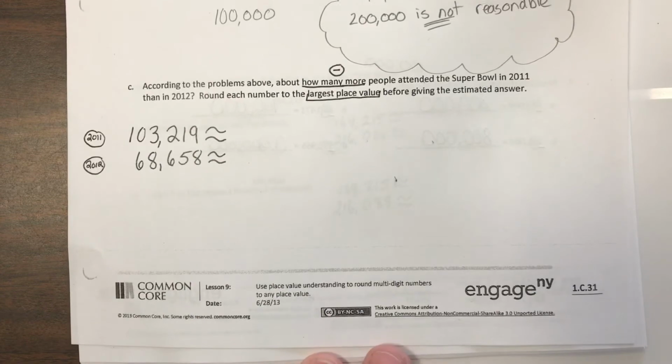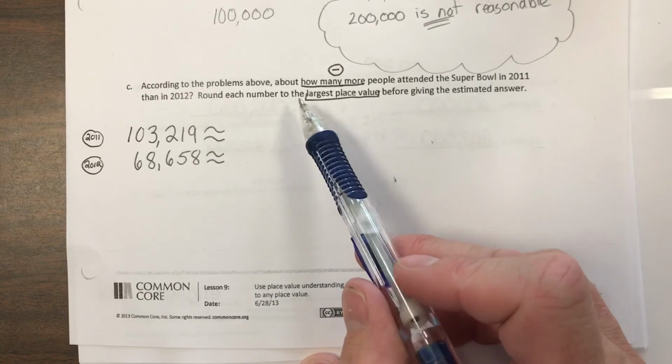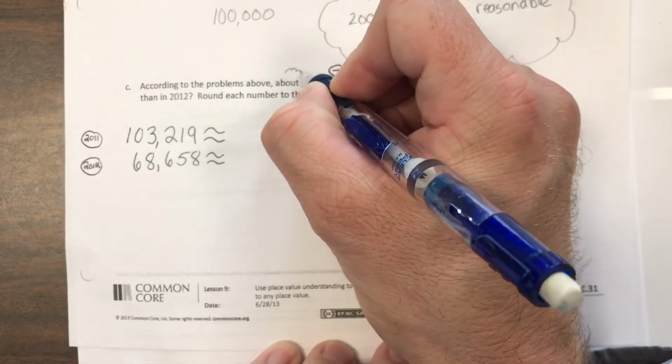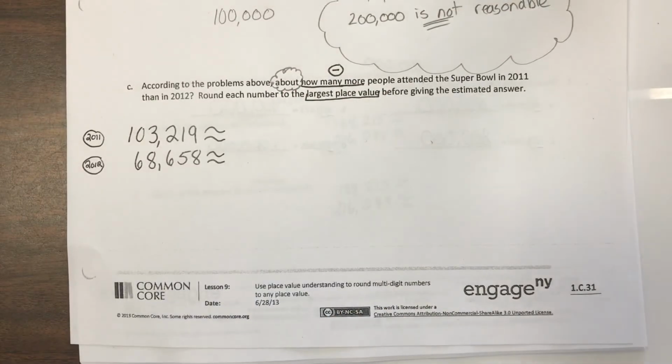All right, last question. According to the problems above, about... I didn't do this one. Circle that word or bubble that word. When you see the word "about," it means we're going to estimate these, and we're going to come up with our answer.